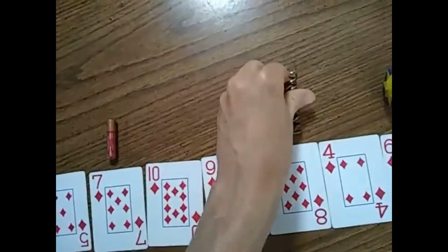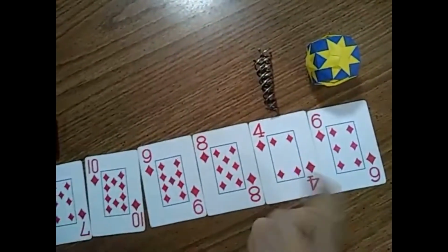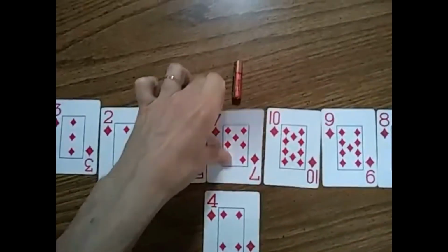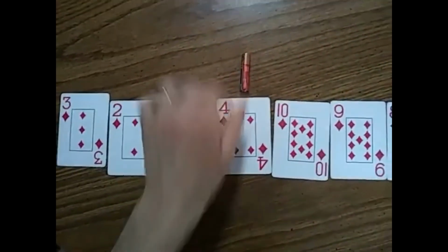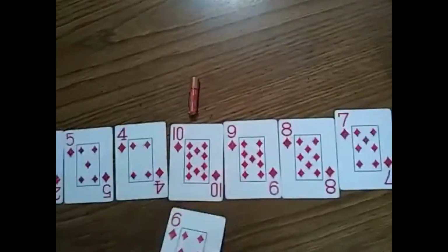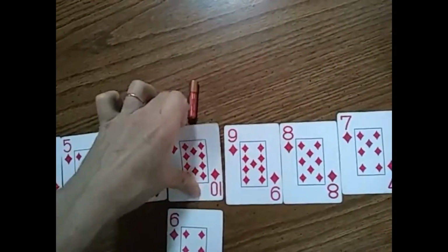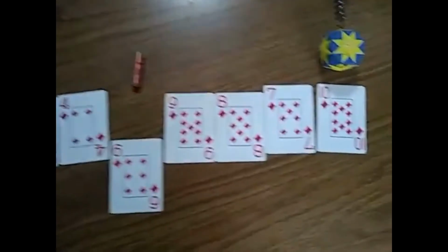9 is not less than 6. 8's not less than 6, so j keeps moving forward. Now 4 is less than 6, so I swap it with the value at index i at the battery, move the battery forward, and now I'm done. I've reached the end of the list here. I still need to swap my pivot value 6 at the location i, and now all the values on the left are less than 6 and all the values on the right are greater.